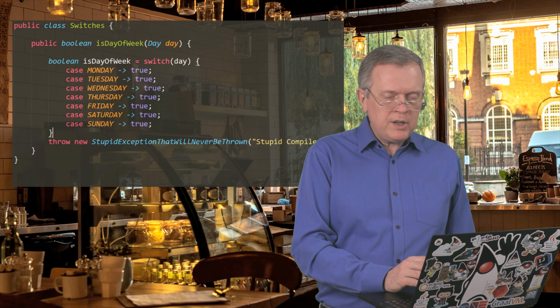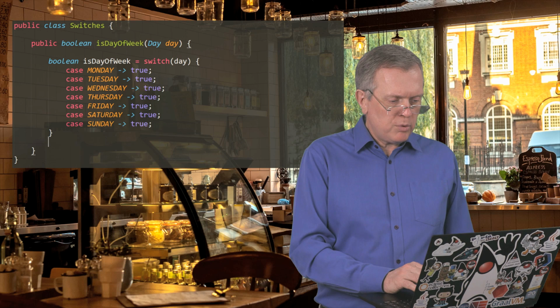And now we can get rid of the throw exception, because one new thing also is that now the compiler is able to see that we've exhausted all the enumerated values in the Day enumeration. So let us return this isDayOfWeek boolean.